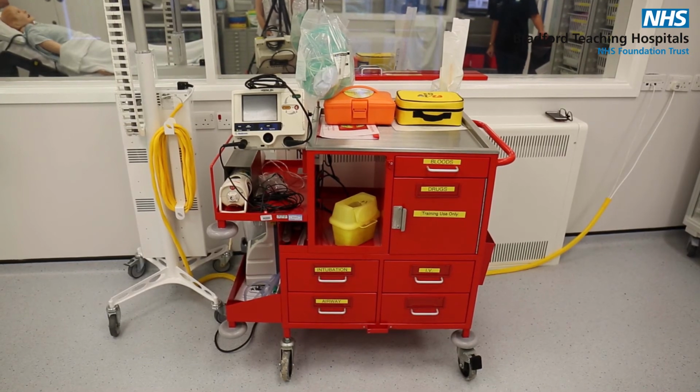There is a crash trolley available to use, and this is laid out in the same way as they are in clinical practice. Please be aware, however, that this is a live defib and not a training one. So bear this in mind if, as part of your scenario, you are required to deliver a shock to your patient. All the mannequins that we are using are able to receive a shock.